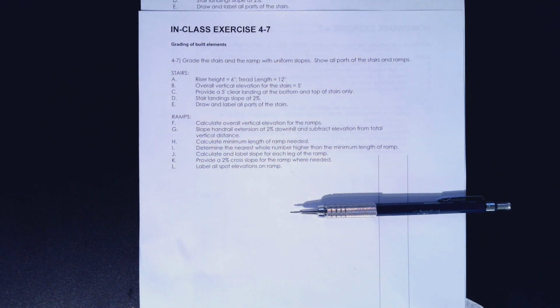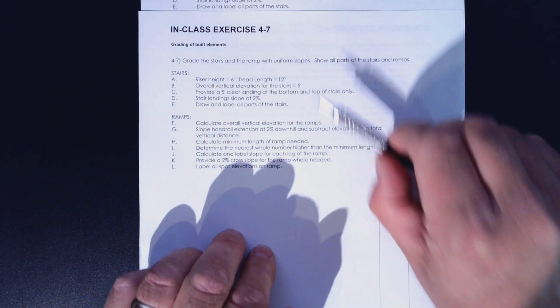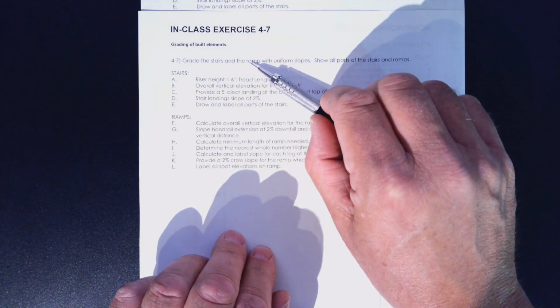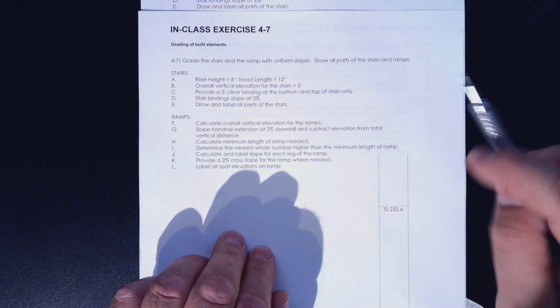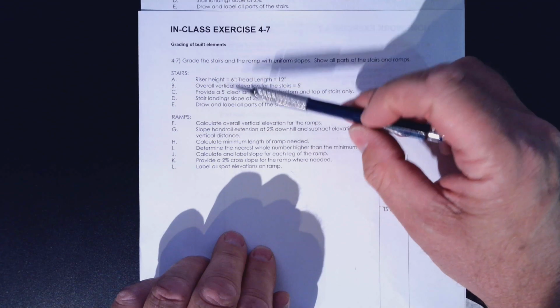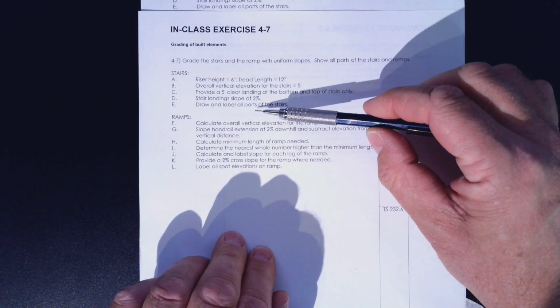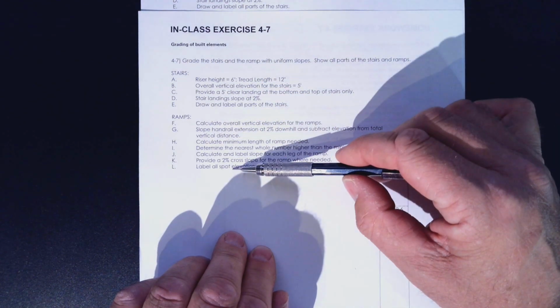Alright, this is exercise video 4-7. For this exercise we are going to grade stairs and a ramp with uniform slopes. So they give you the criteria for the stairs here, and they give you the criteria for the ramp.